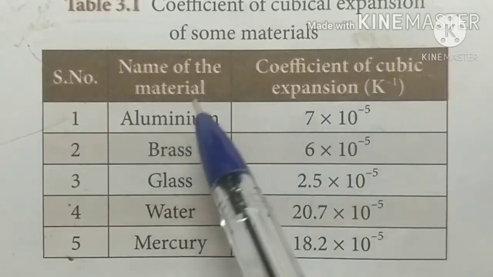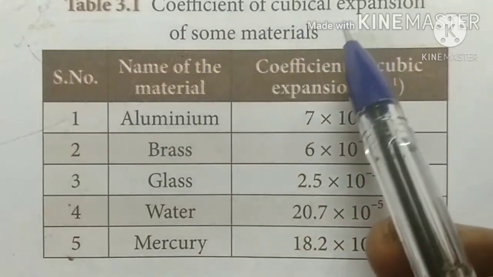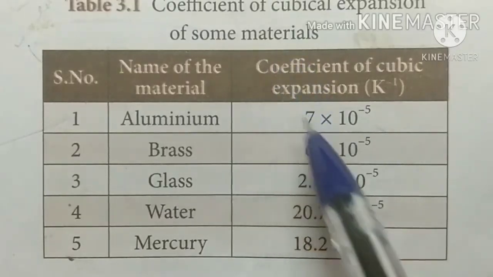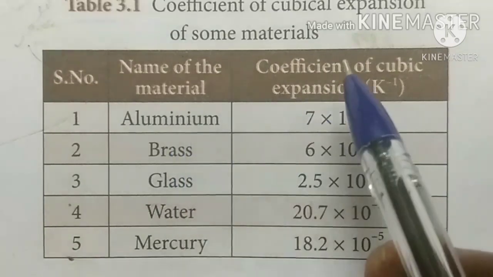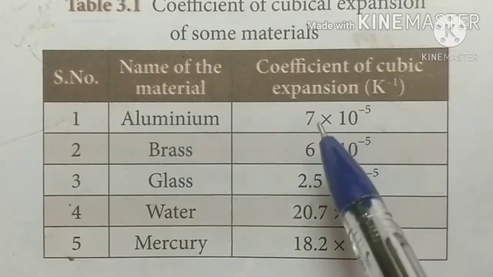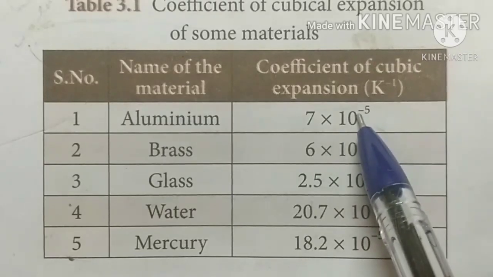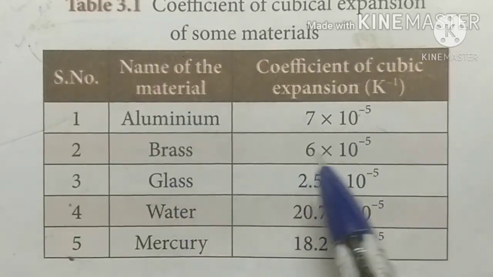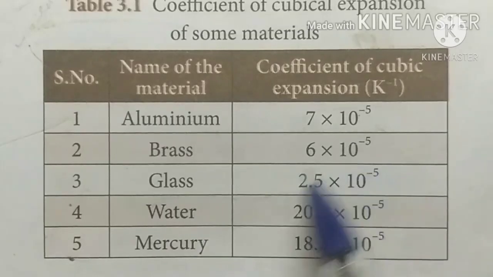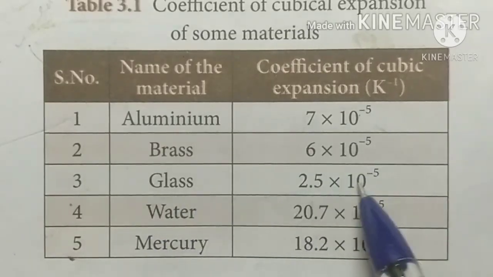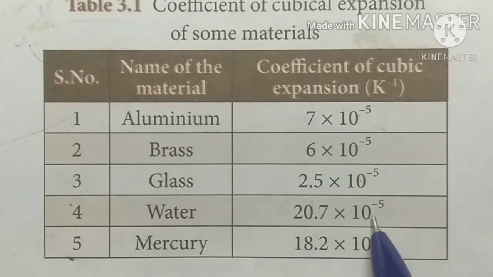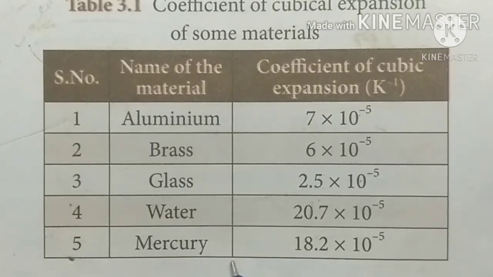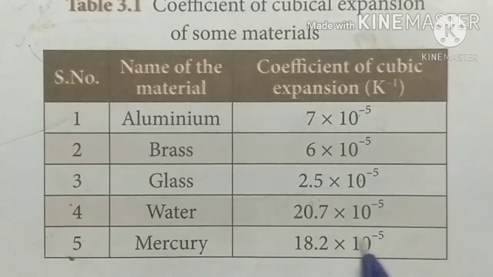Now in this table they have given the coefficient of cubical expansion of some materials. First, the name of the material. For aluminium, the coefficient of cubical expansion is 7 into 10 to the power minus 5. Brass, 6 into 10 to the power minus 5. Glass, 2.5 into 10 to the power minus 5. Water, 20.7 into 10 to the power minus 5. And for mercury, it is 18.2 into 10 to the power minus 5.